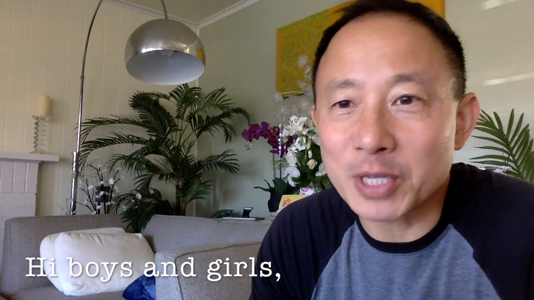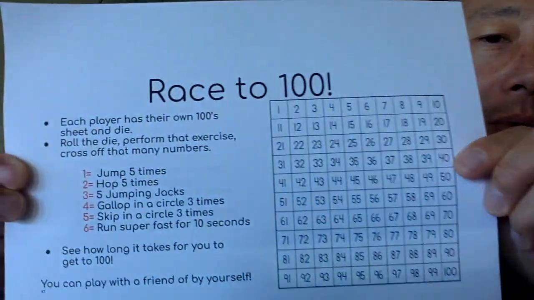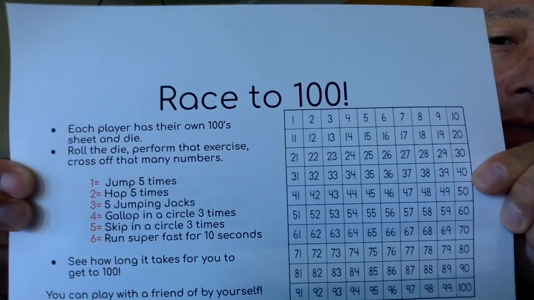Hi boys and girls, for today's PE class, we're going to play a game called Race to 100. For this game, you're going to need 2 things. If you don't have these 2 things, don't worry. We're going to make an option for them, okay? First thing you need is this game chart, okay? You're going to need this 100 chart that I'll teach you how to make.